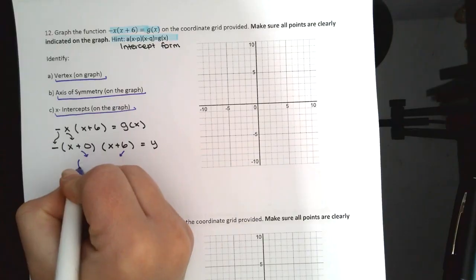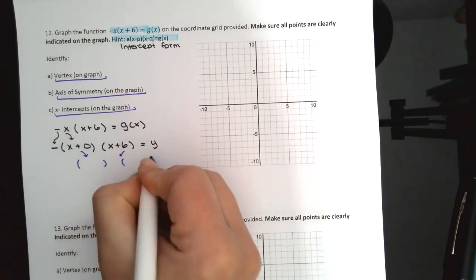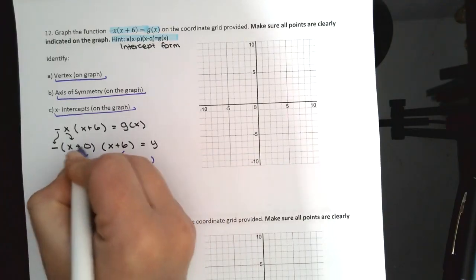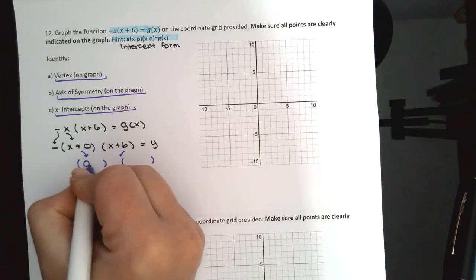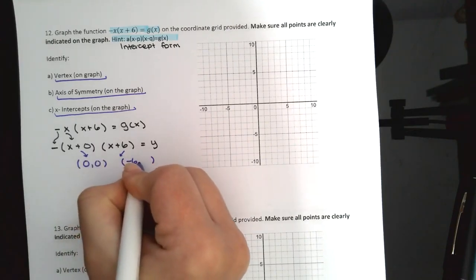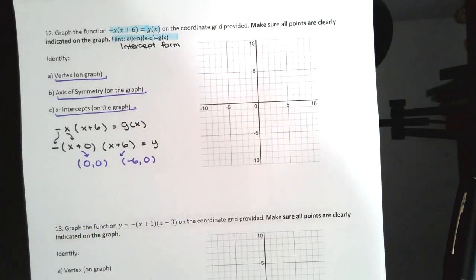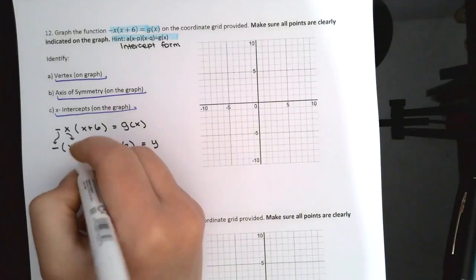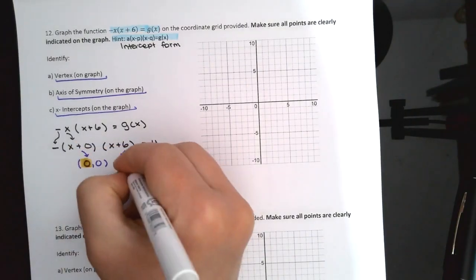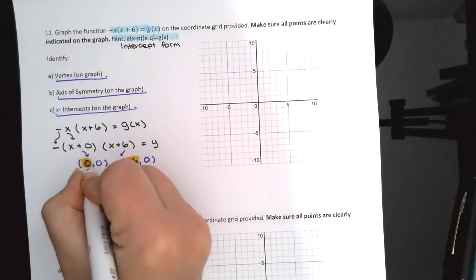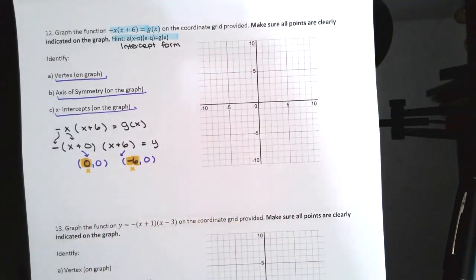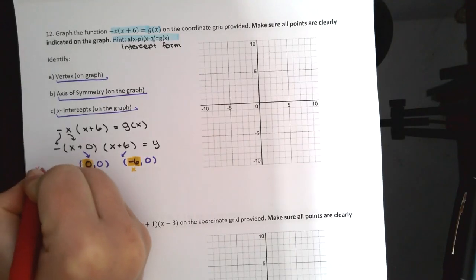So I'm going to have opposite of what you see here and here. So I have, even though this is a plus 0, it's just 0, comma 0. Here's negative 6, comma 0. I am going to highlight what we did. We've put in our x values. Our y values are going to be 0. These are your x-intercepts.